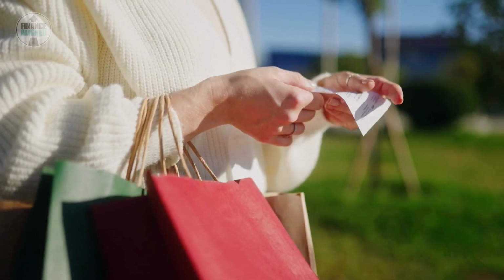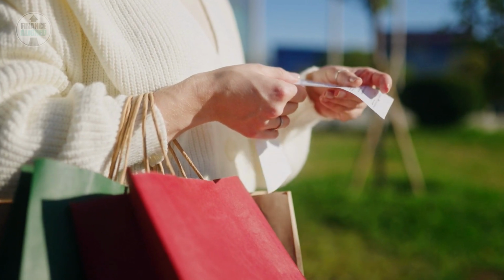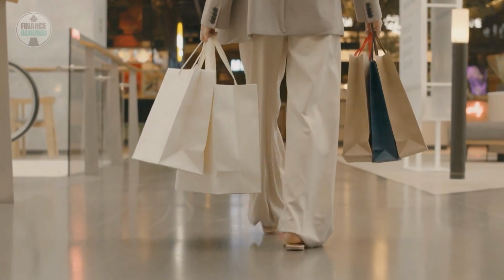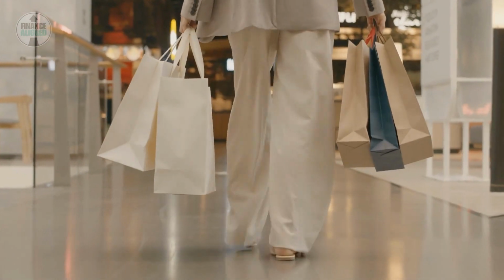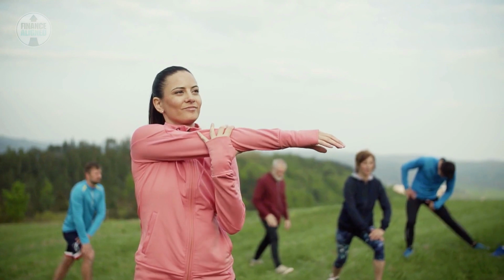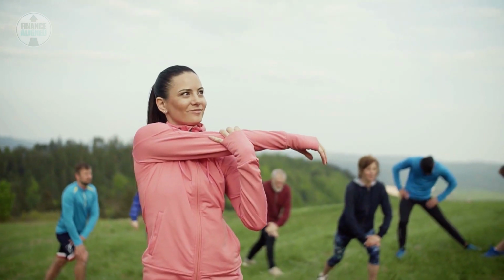This means you need to start unlearning impulse buying. If you are using retail therapy as a way to cope with what you are going through in life, start considering other healthier coping mechanisms. You can go to art, writing, and even exercise just to keep your mind busy.